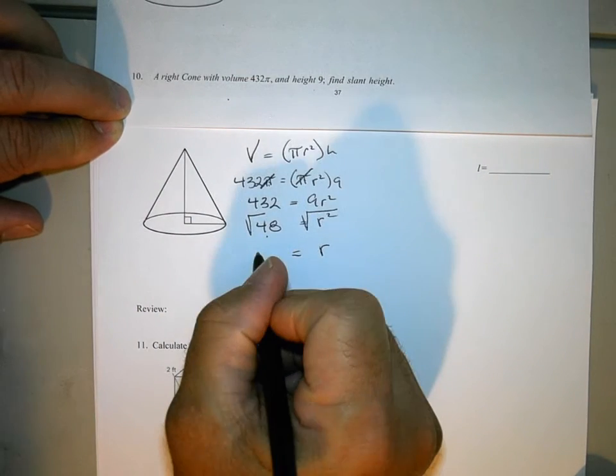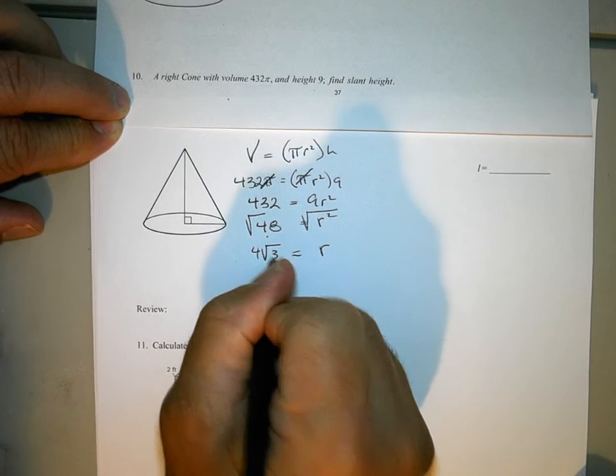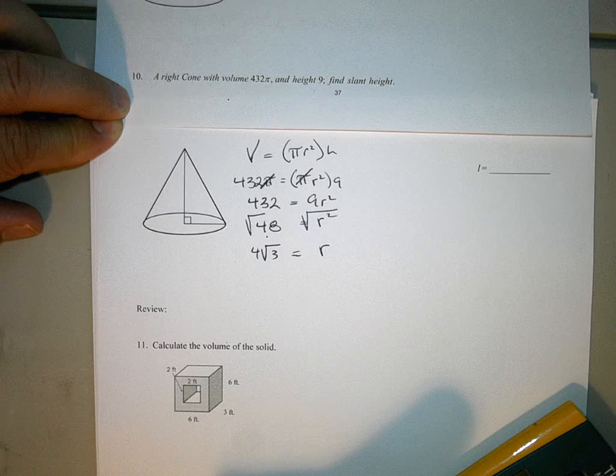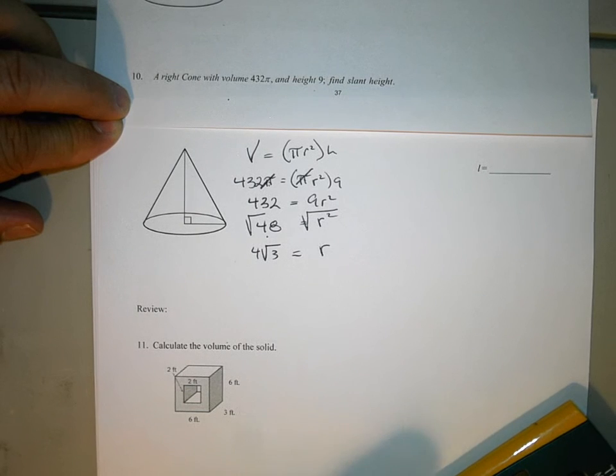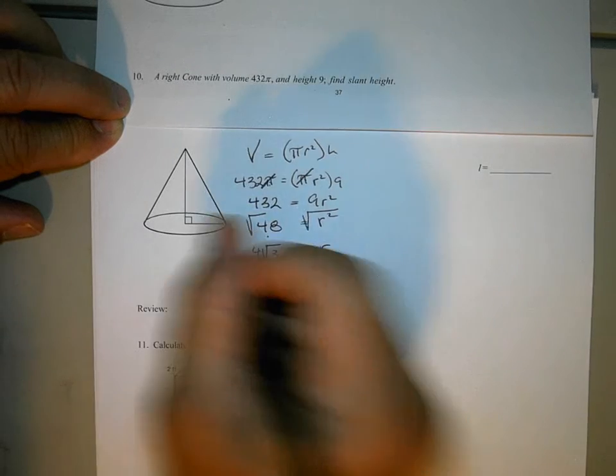And the square root of 48 is, what is it here? We got 4 root 3, right? Boy, it's been a long time. Let me double check that real quick. Of course it is, 4 root 3. So our radius is 4 root 3.